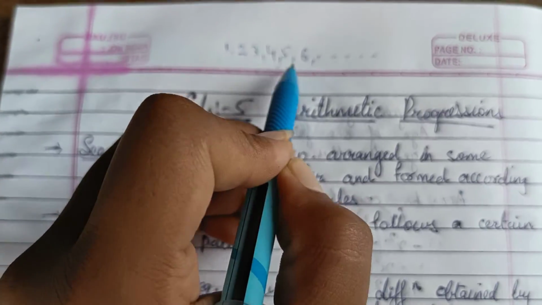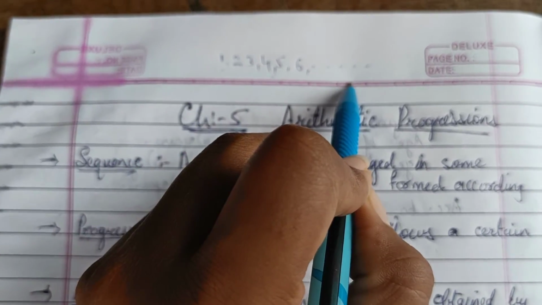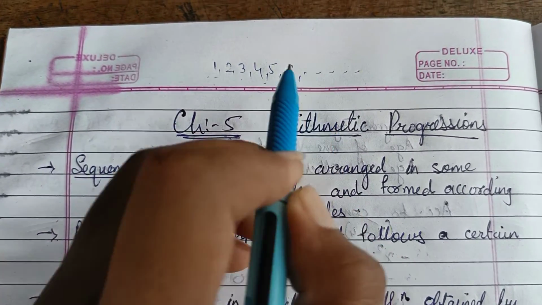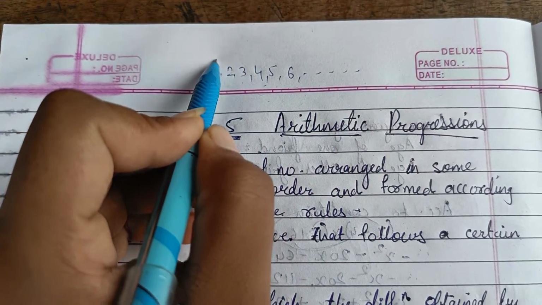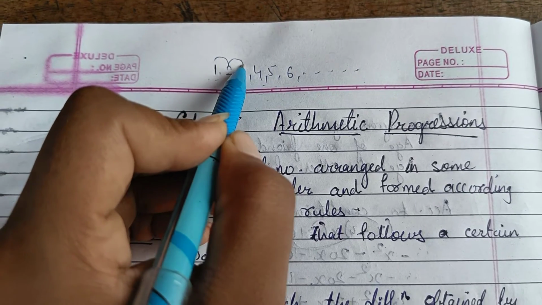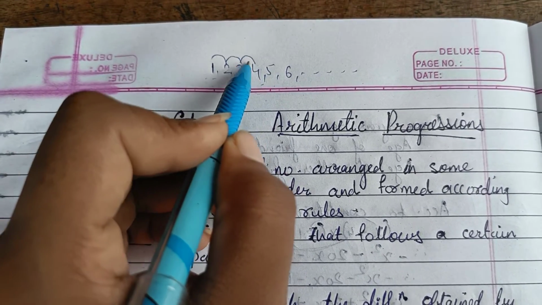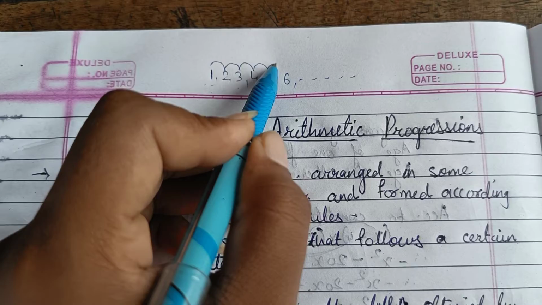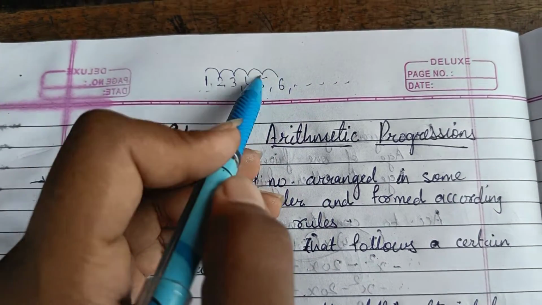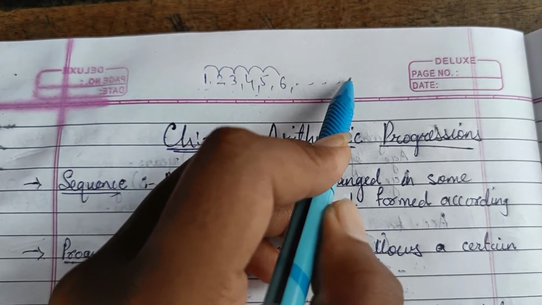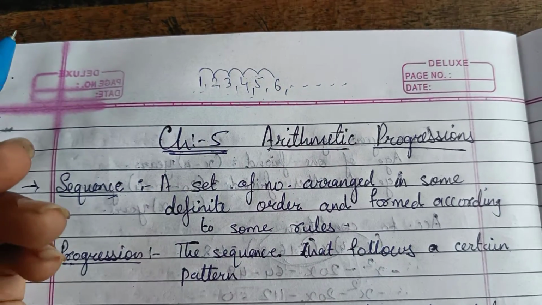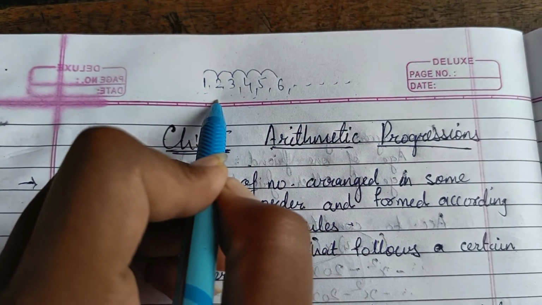Okay, so what is this? This is your series of terms and the difference between these terms is 1. See, when you add 1 plus 1 it becomes 2, 2 plus 1 it will be 3, 3 plus 1 it will be 4, 4 plus 1 it will be 5 and 5 plus 1 it will be 6. This way your series is progressing continuously by the addition of 1. So this is your arithmetic progression.